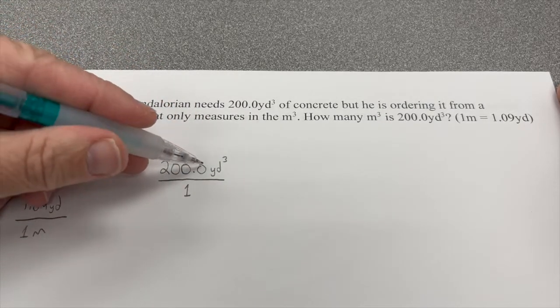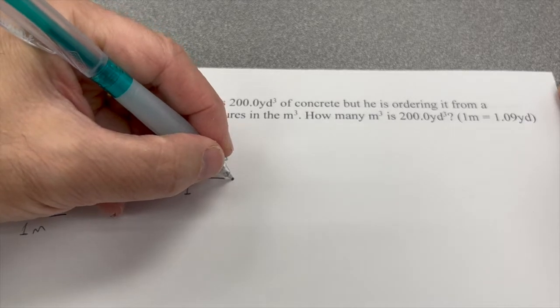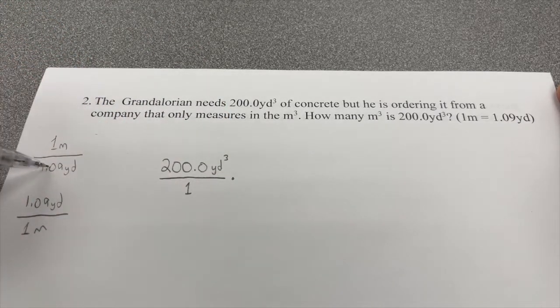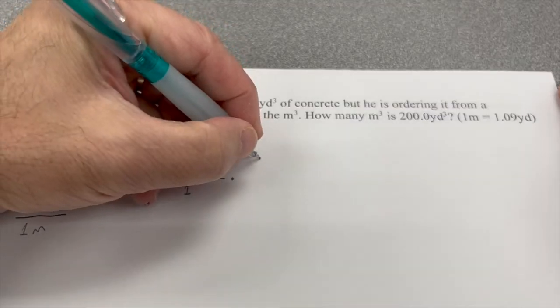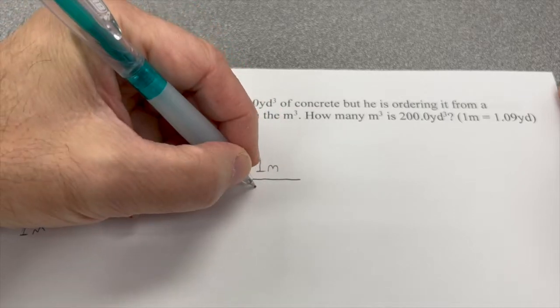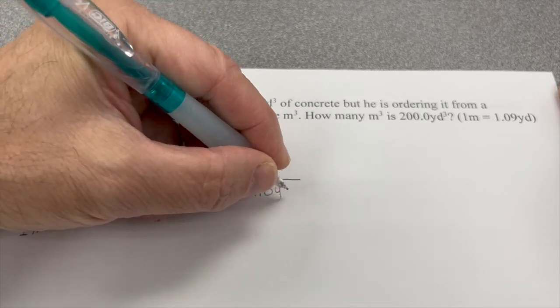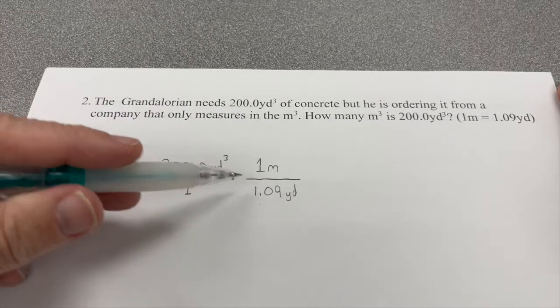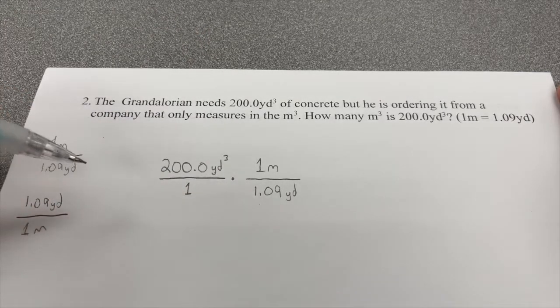So we've got 4 significant figures here. Now, which one are we going to use? Well, we want to have the yards on the bottom to cancel out. So we're going to use this one, 1 meter over 1.09 yards. Again, we've got 3 significant figures here now. So we're only going to have our answer in 3 significant figures.